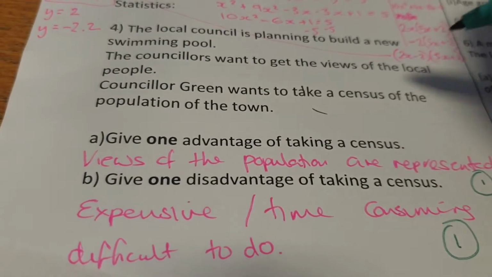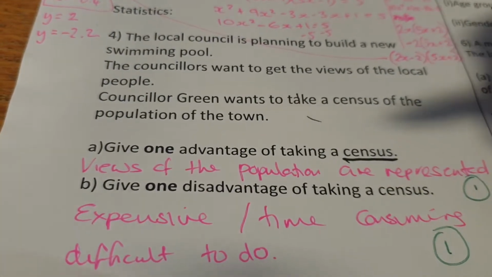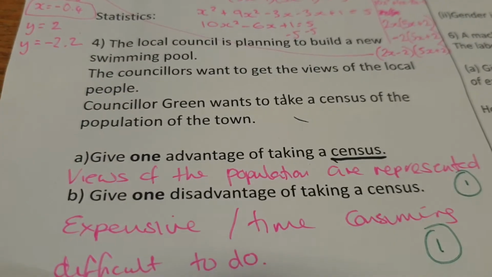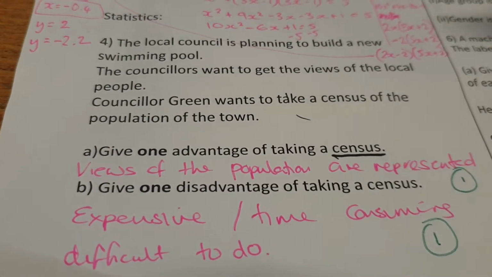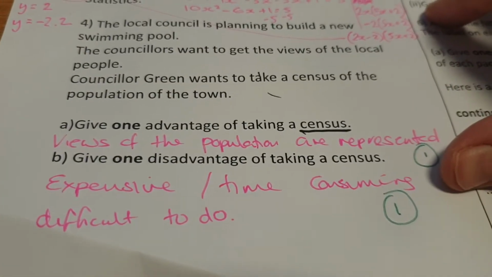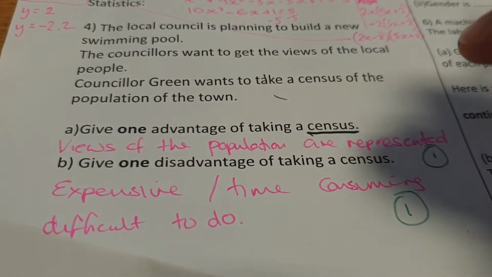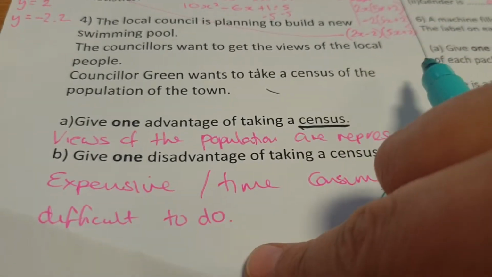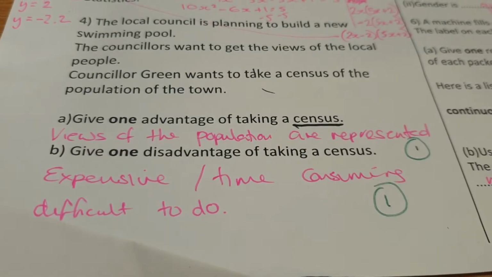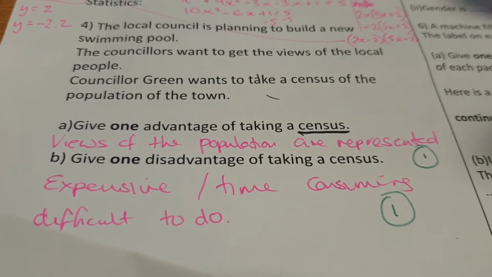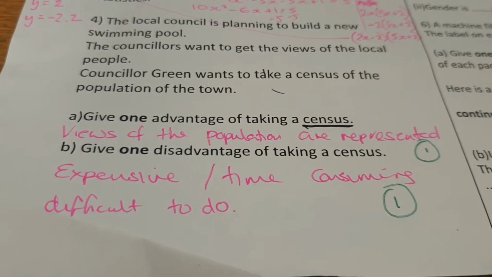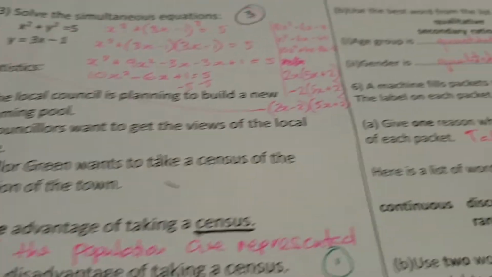Census, remember they're asking everybody. Okay, so that means everyone's views is represented. It's not going to be biased. Okay, it represents the population. Disadvantage is expensive, or it's time consuming, or it's difficult to do. Imagine having to ask everyone in the town. Okay, so some people are never in, or they don't answer their phone and they don't answer the door. What are you going to do? So it's difficult to do as well.